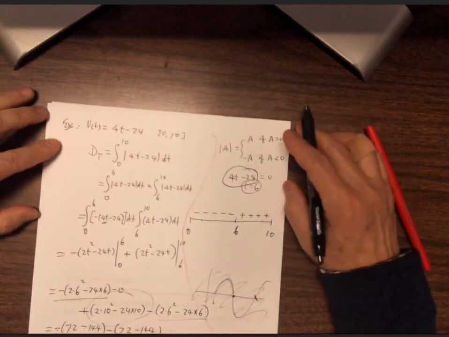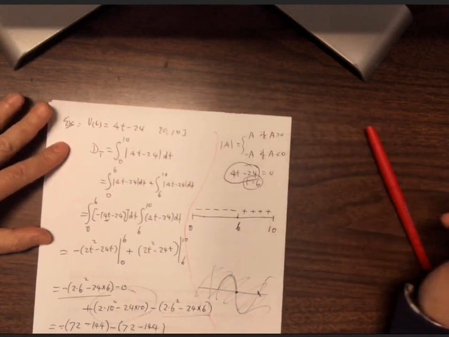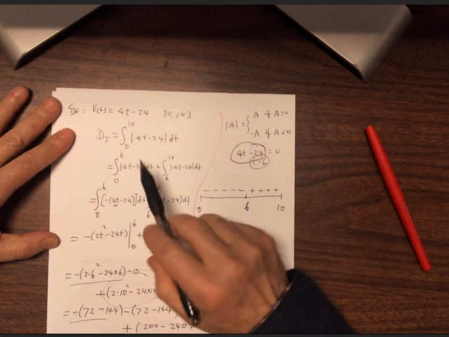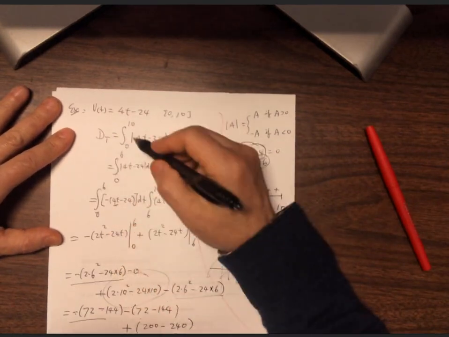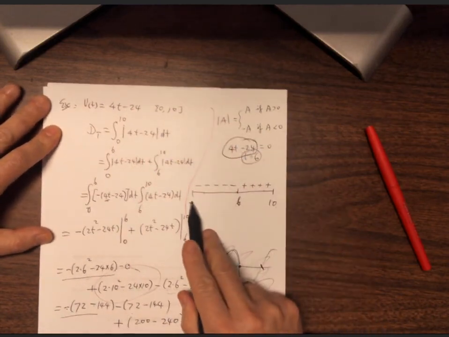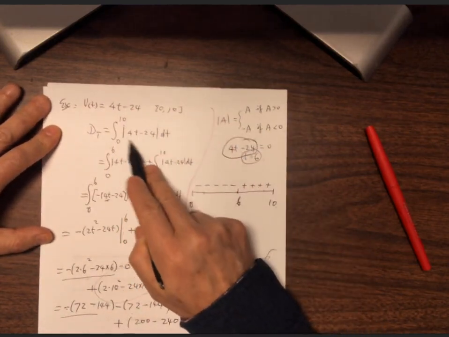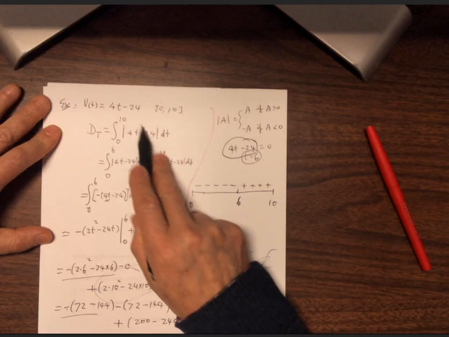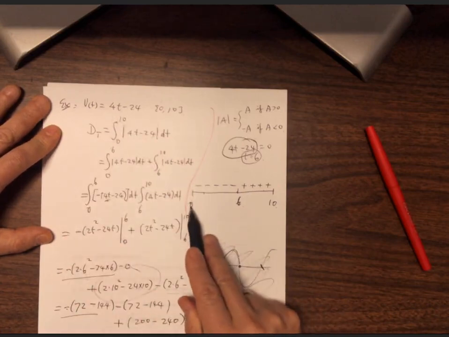Through this example, I really just wanted to show you how to evaluate a definite integral involving absolute value signs. The key is to know the sign of this function, 4t minus 24, the velocity function, over the interval.